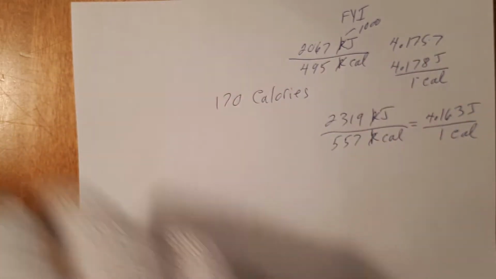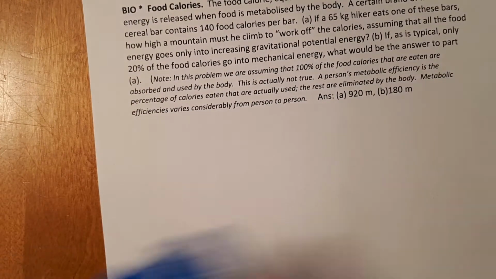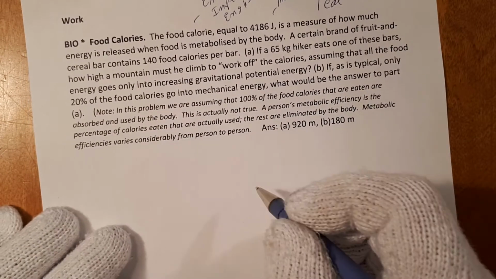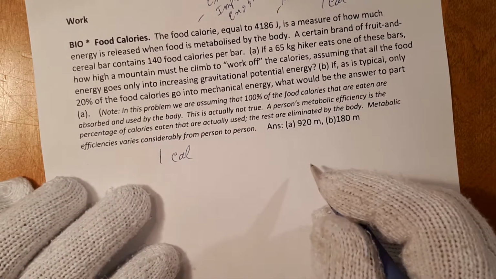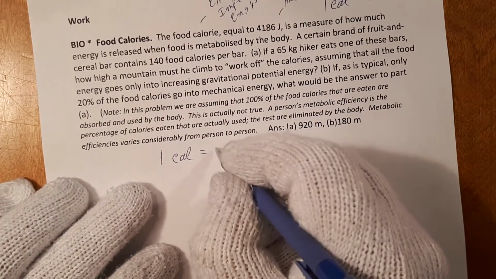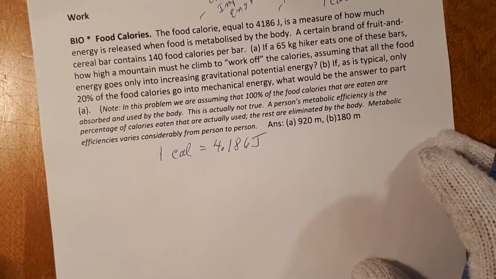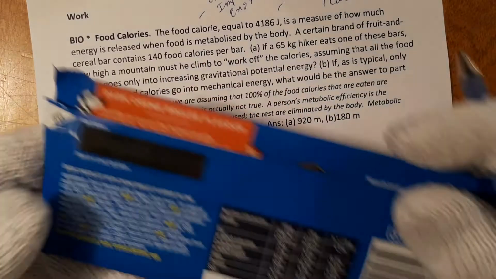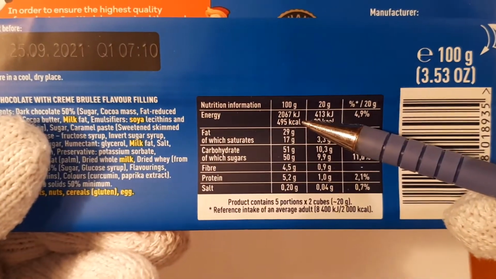Well, now that we have all the information, I just need to move my chocolate bars aside. For our conversions, 1 calorie with a little c is equal to 4.186 joules. But in Europe, they report these in kilocalories.